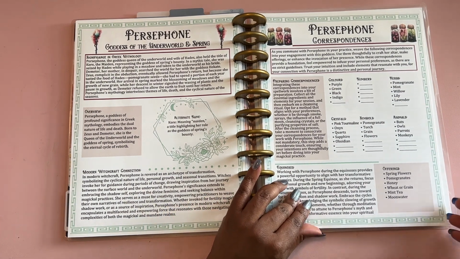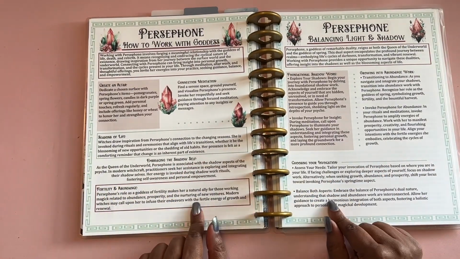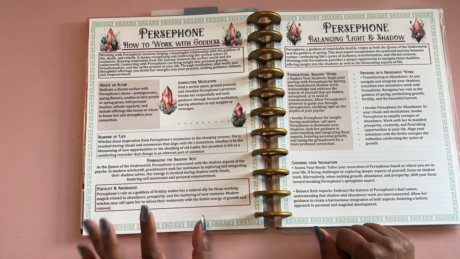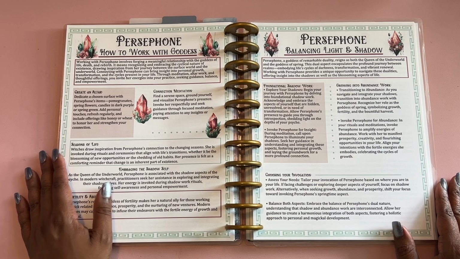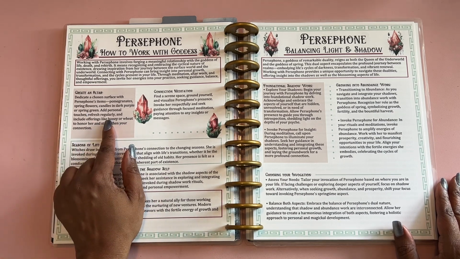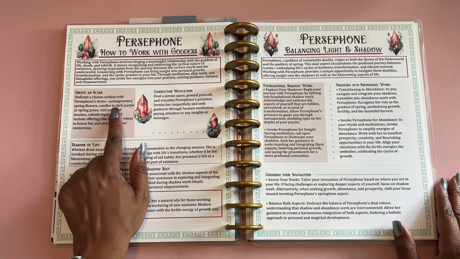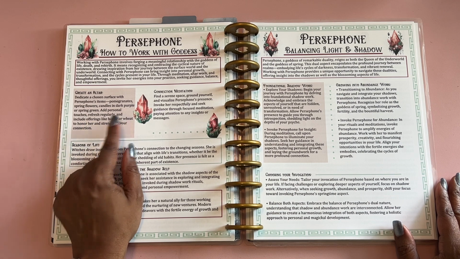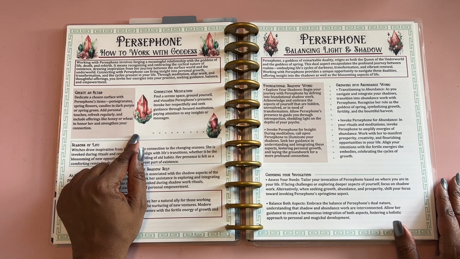So that's this page. And then we come over to how to work with goddess Persephone. And this is actually chock full of information as well. It just goes on from creating an altar, a dedicated chosen surface, with Persephone's items, the pomegranate, spring flowers, candles in dark purple or spring green. Add personal touches, refresh regularly, and include offerings like honey or wheat to honor her and strengthen her connection.